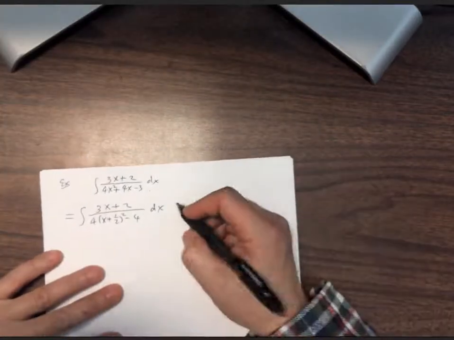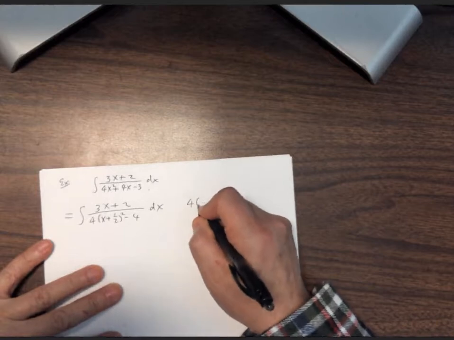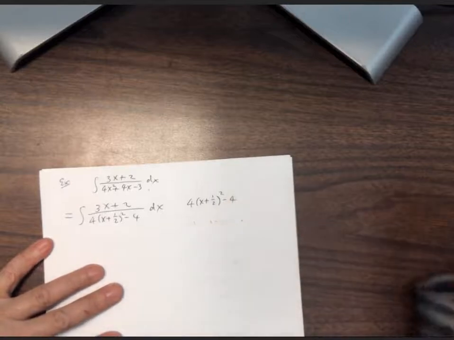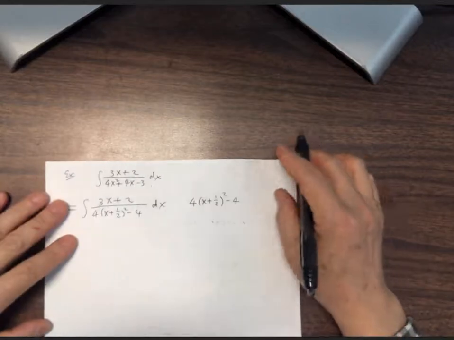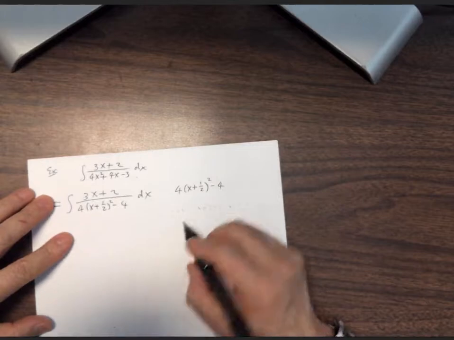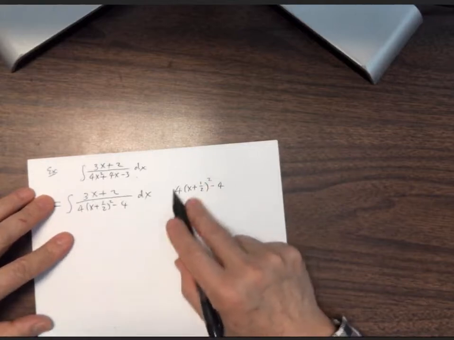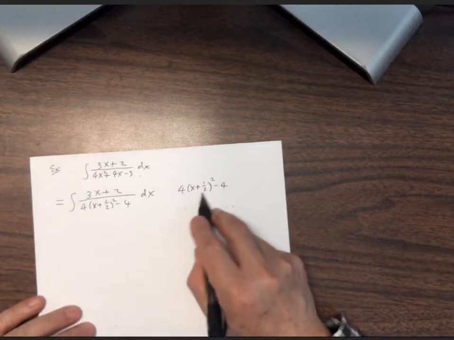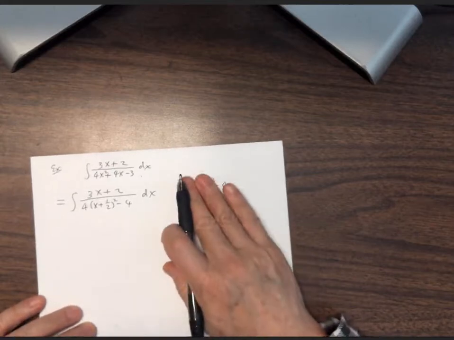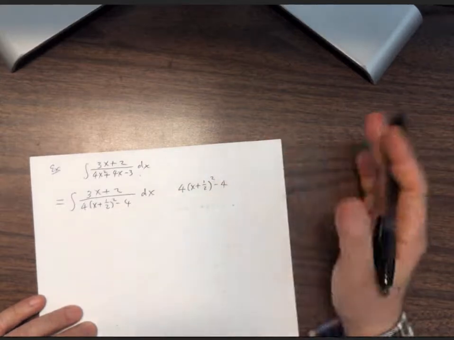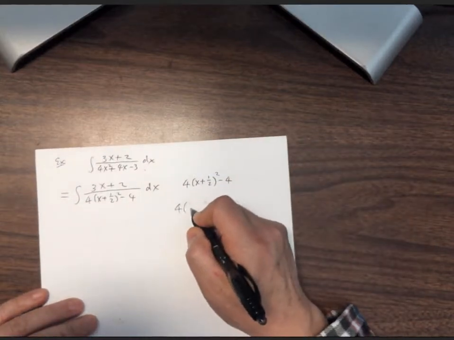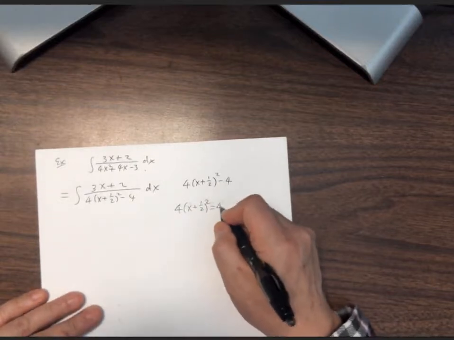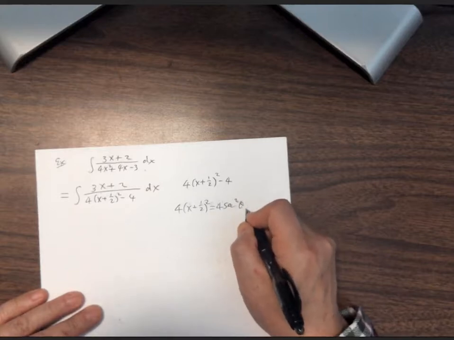Now, let's again work on the side to see what trig substitution we need. Well, this is a square minus a number, so we want this to be secant square, since secant square minus 1 equals tangent square. So let's try this: the square term equal to 4 secant square.